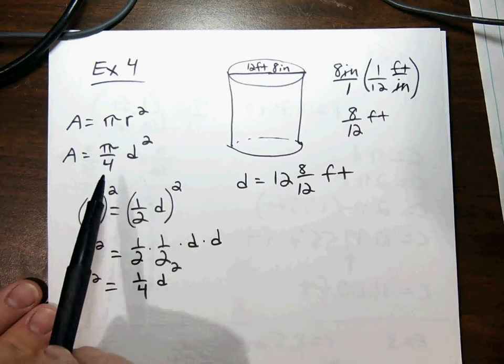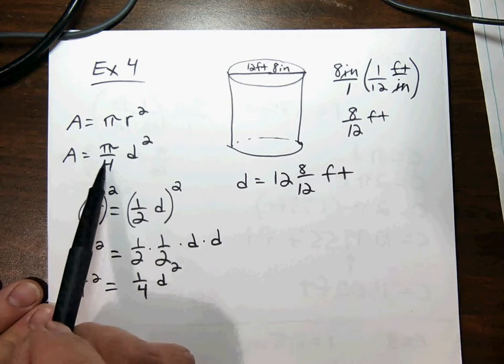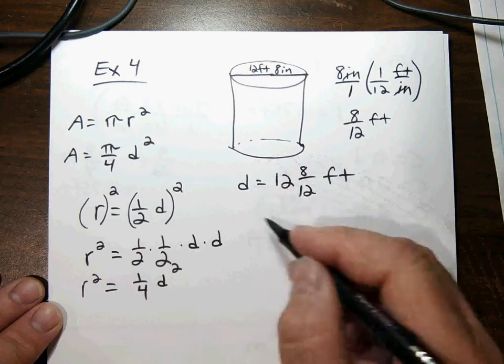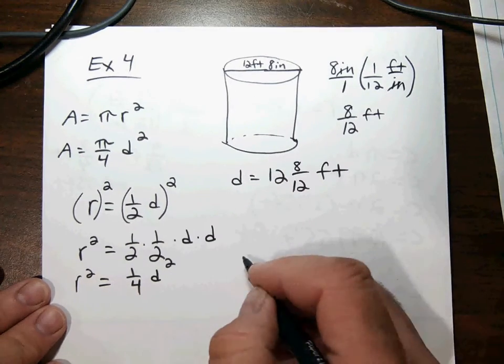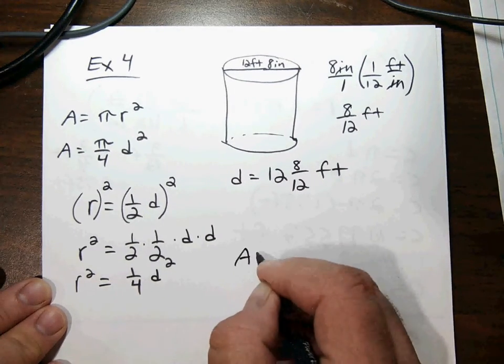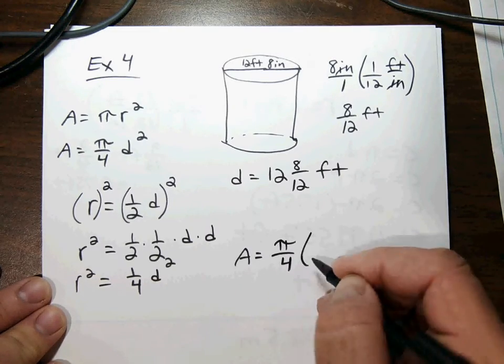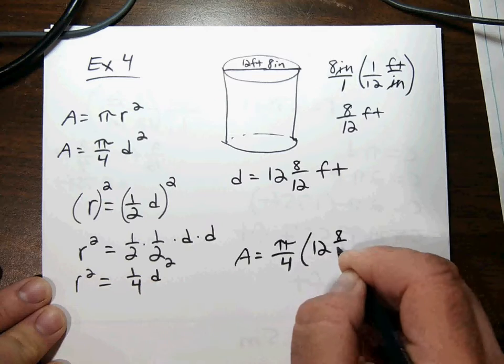And that's just what I've got here, a 1/4 times diameter squared instead of an r squared. Okay, same thing. So we can say area equals pi divided by 4 times this diameter squared.